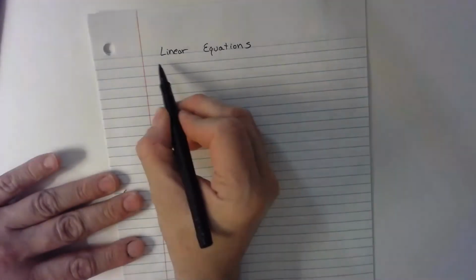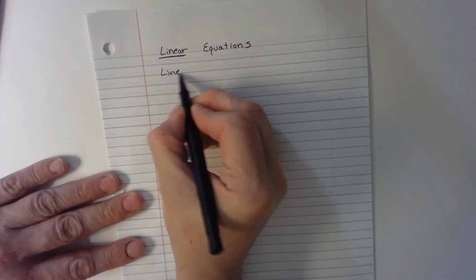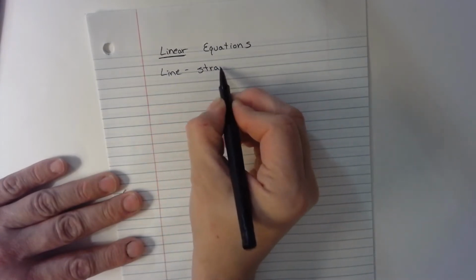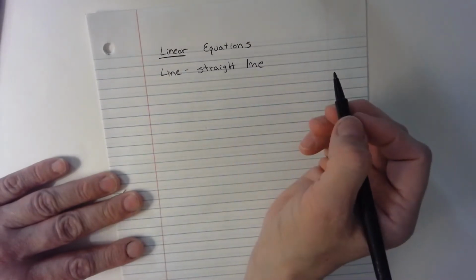Hello, algebra class. Today we're going to be talking about linear equations and what exactly that means and how to identify them. The word linear comes from the word line and simply means a straight line. We know something is linear if it is straight.